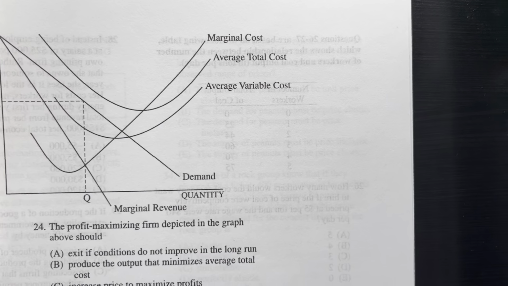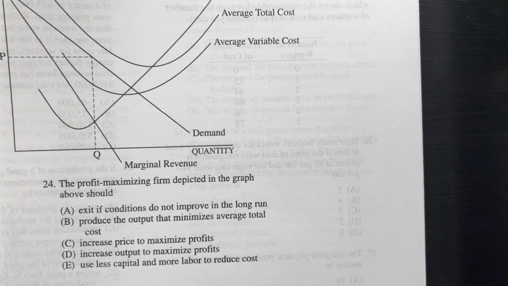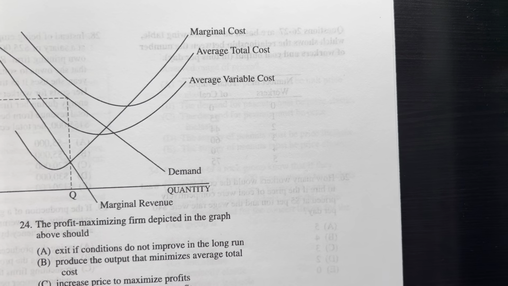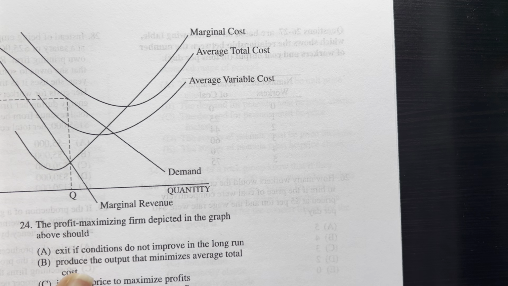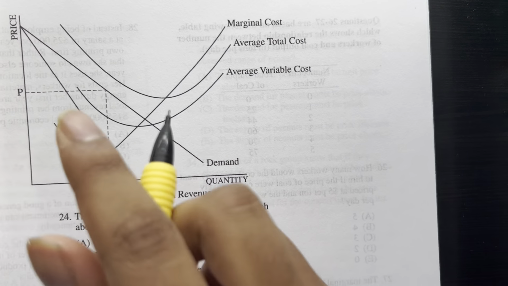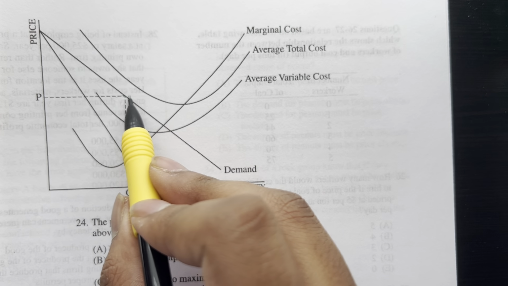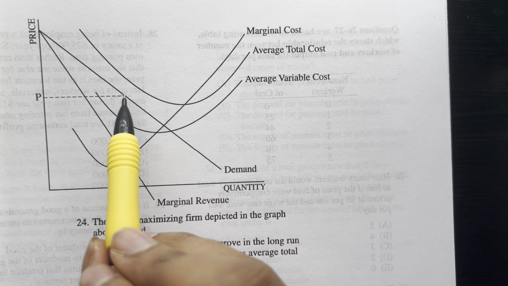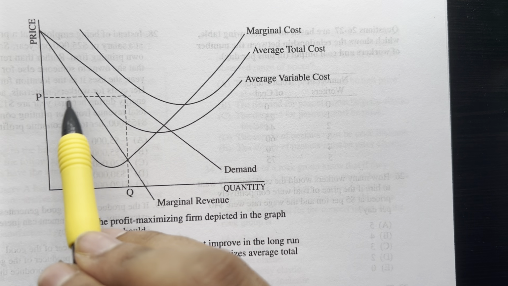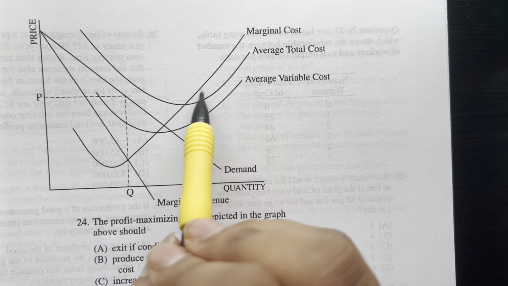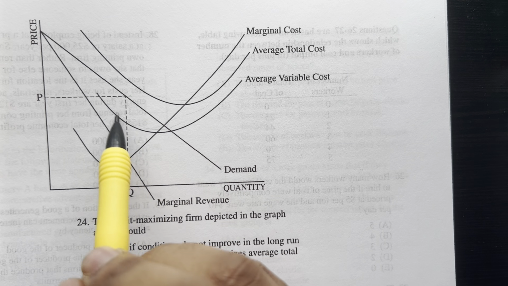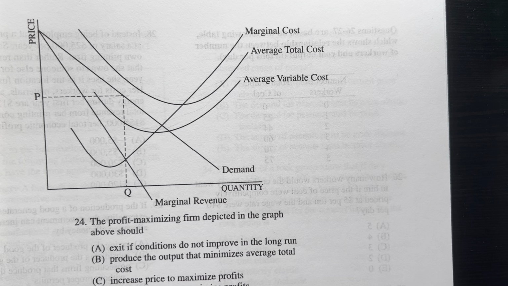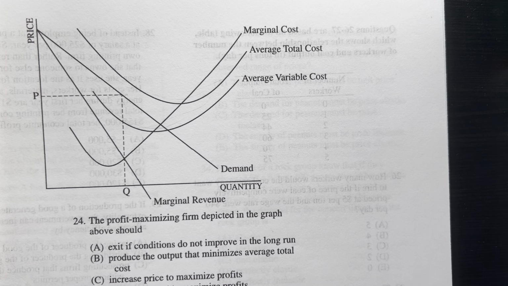24. The profit maximizing firm depicted in the graph above should... this is just taking a look at the graphs. Let's see, this price is below the ATC, but above the AVC. So it is at a loss, but it can still produce. And if in the long run it goes below the AVC, then it should just exit.